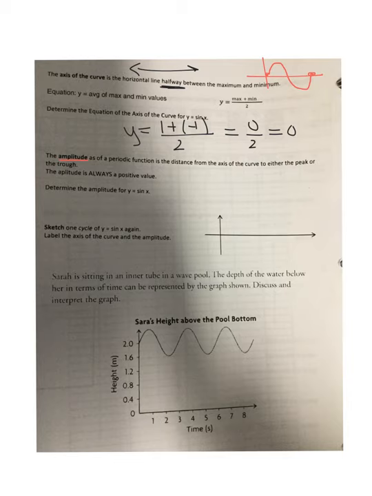My axis of the curve was this line right in the middle, and my amplitude is this distance, from the axis of the curve to the trough, and likewise it could be from the axis to the peak. The amplitude is always a positive value, so you're never going to have an amplitude of negative 1. You would say the amplitude is 1, and it could be going up or going down. So we just always say positive.